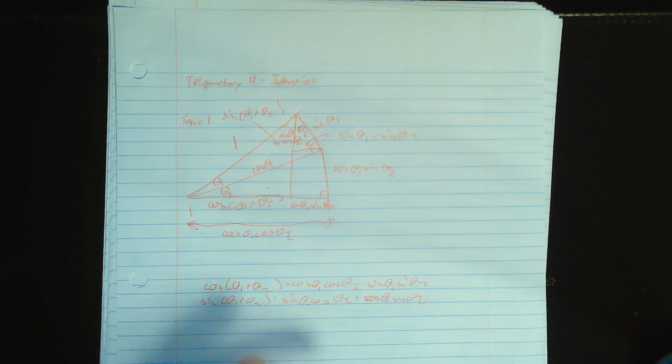Moving on to topic 2, we're going to look at some examples of general identities. So let me write that. Topic 2, general identities. Now the definition of an identity is an equality between two expressions. So for example, we could have a plus b squared being equal to a squared plus ab plus b squared.